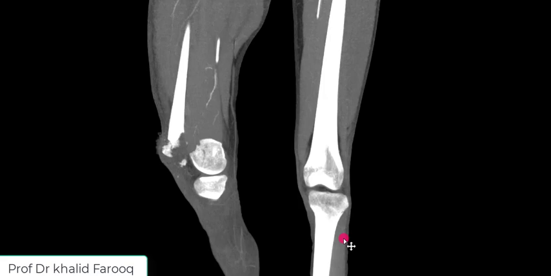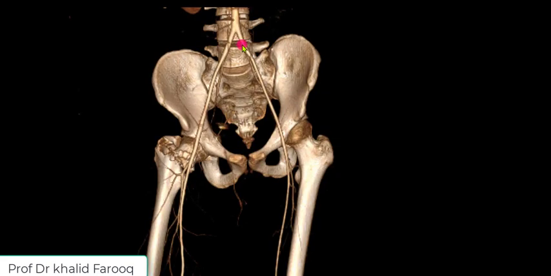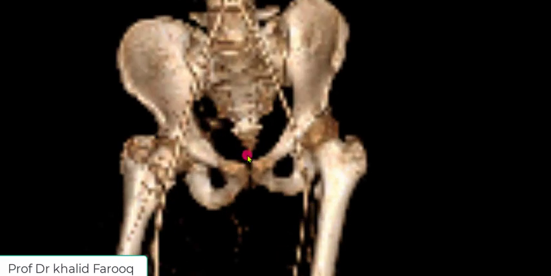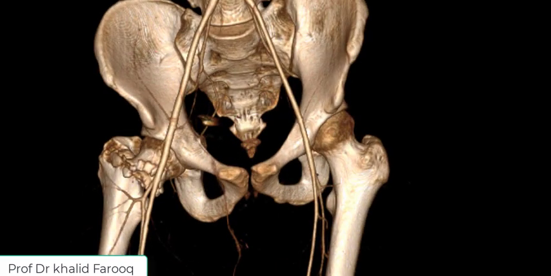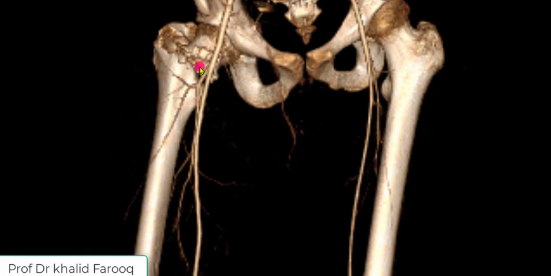Let's see some 3D reformatting. Here we can see this is distal portion of the abdominal aorta, and these are common iliac arteries, internal and external iliac arteries. Here we can see common femoral artery, and this is superficial, and this one is the deep femoral artery.